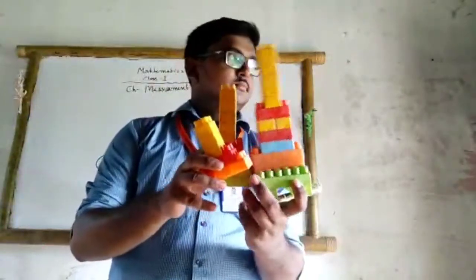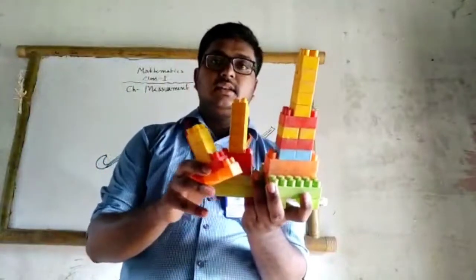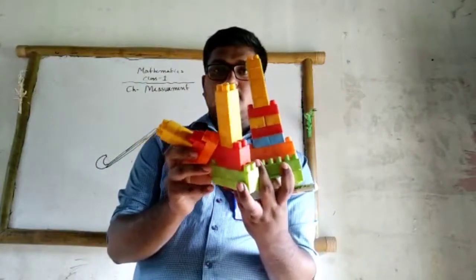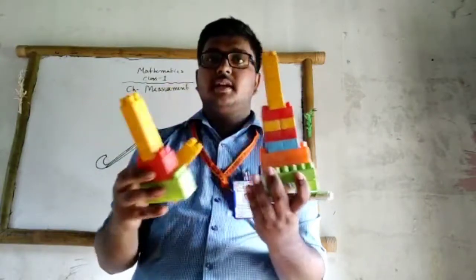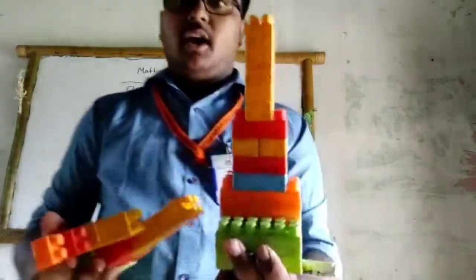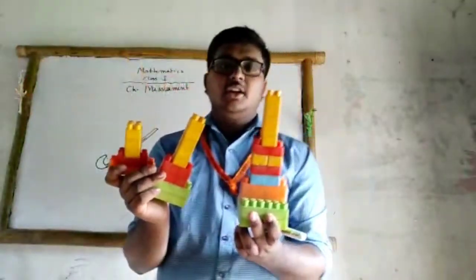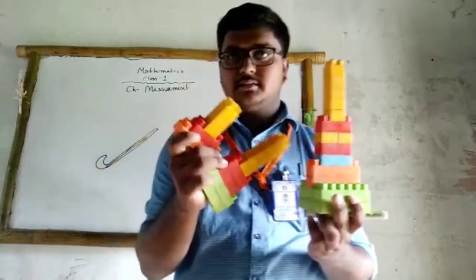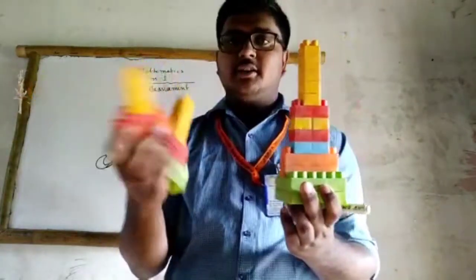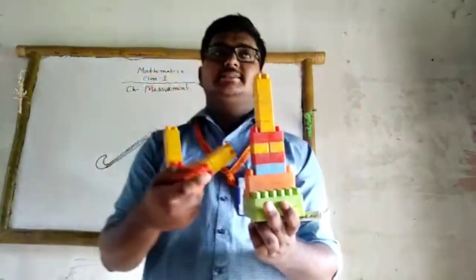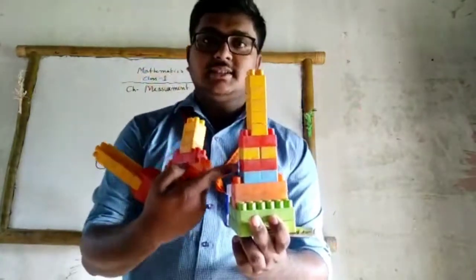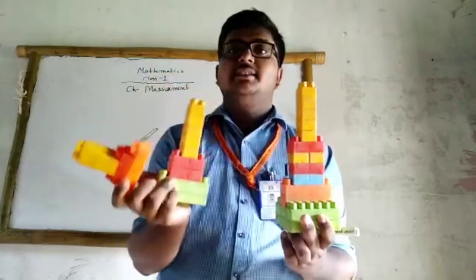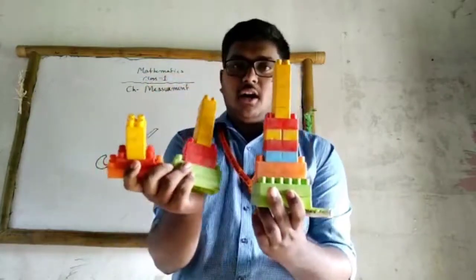Between these three objects, which one is tallest? Yes, this one is the tallest object. And which one is shortest? This one is the shortest object.